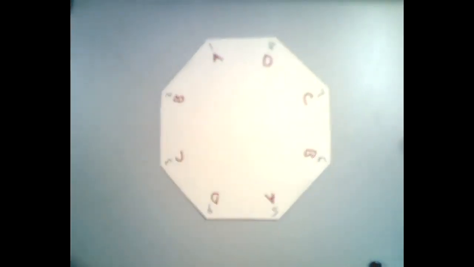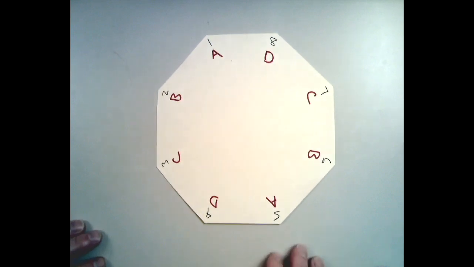We gave an example of a homomorphism that took Z8 to Z4. And I'd like to look again at that example. So we represented Z8 as the rotations of an octagon.